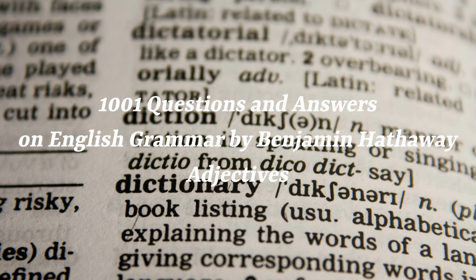It expresses quality in a greater or less degree than the positive, as milder, less mild, happier, less happy. Question 38. What is the superlative degree? It denotes the highest or lowest degree of quality, as coldest, least cold, mildest, least mild.